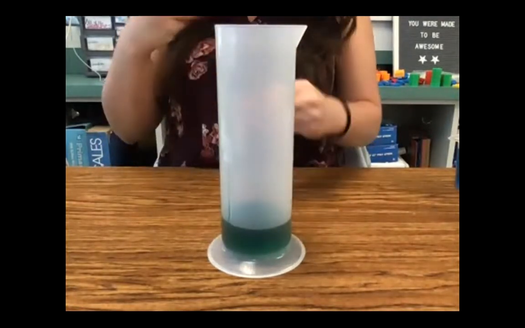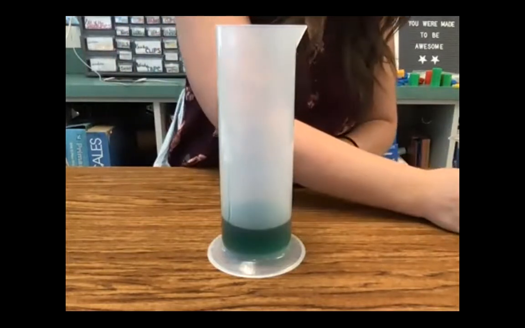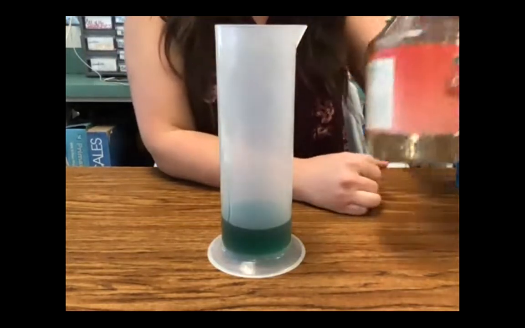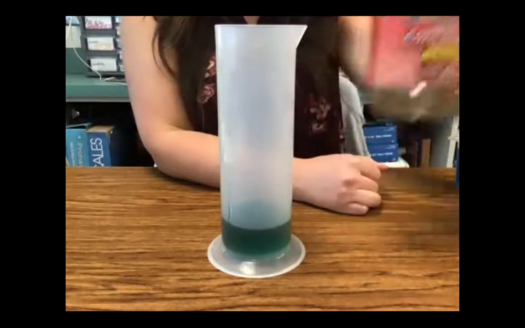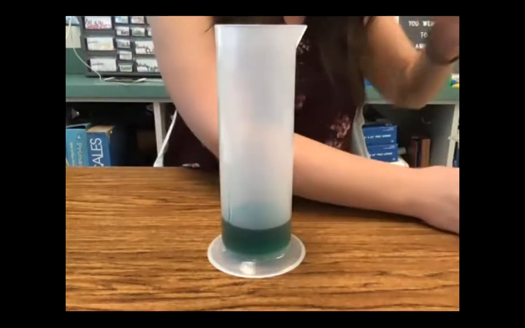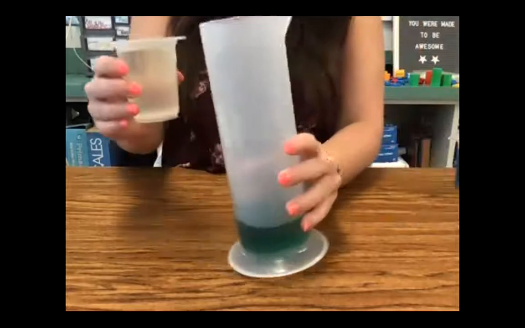The next thing I'm going to add is the corn syrup. Remember, that's this one. This is the corn syrup. You're still just watching.